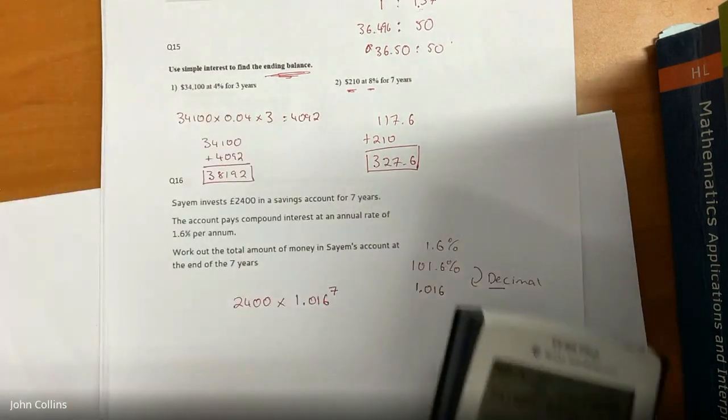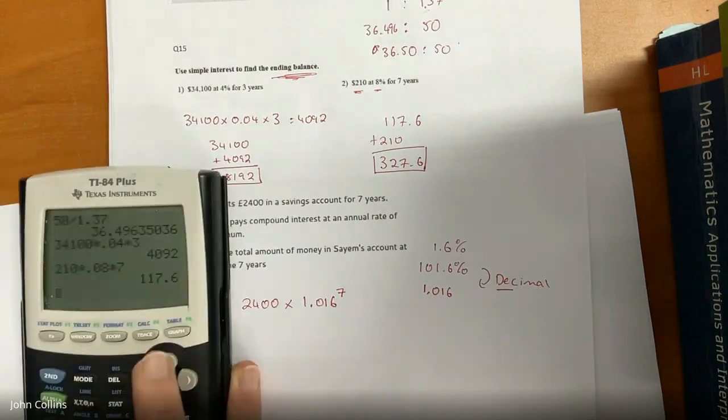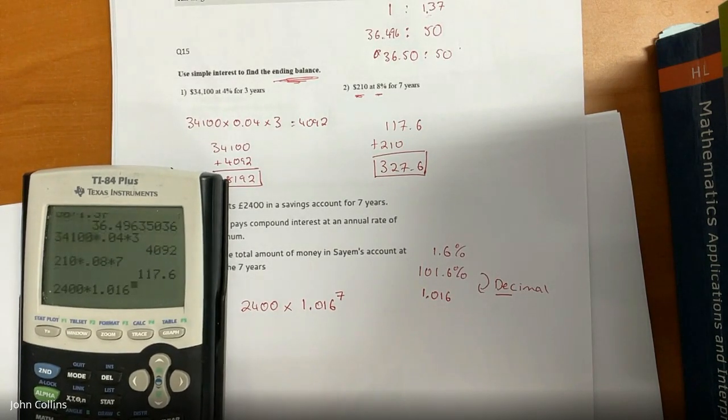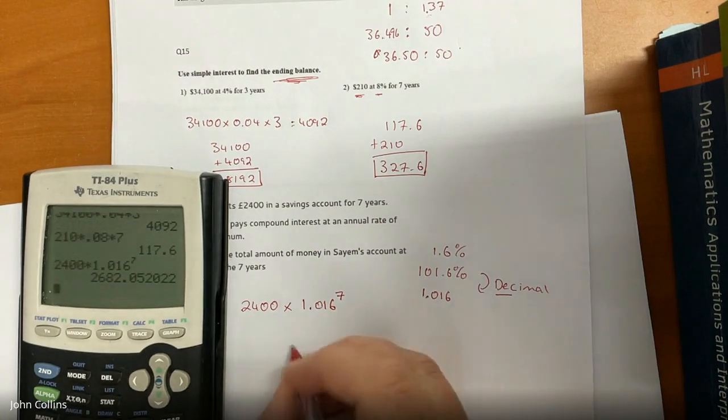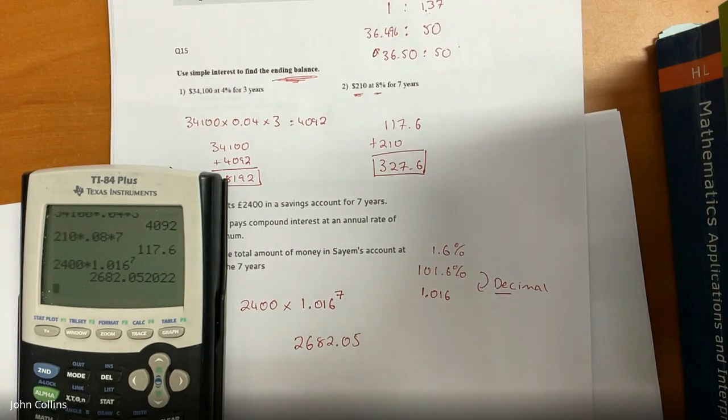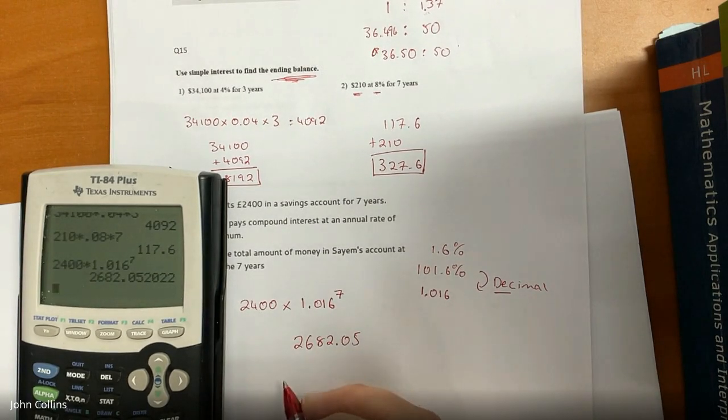All right. So remember, compound interest, you use 1 point something. So I type it in as 1.016 to the power of 7, and I get 2,682.05. Did you get that? That's the total.